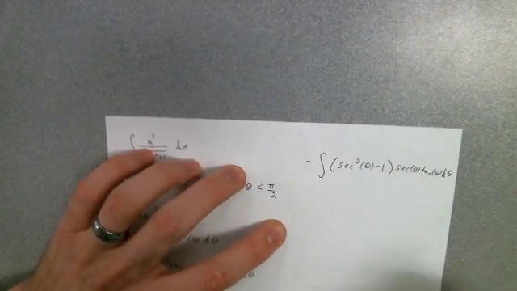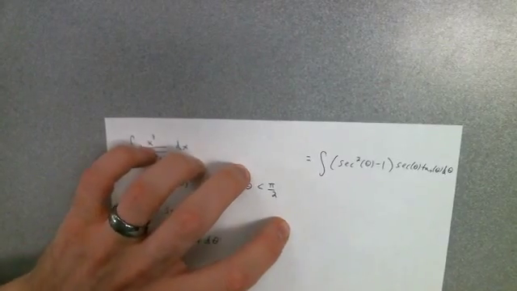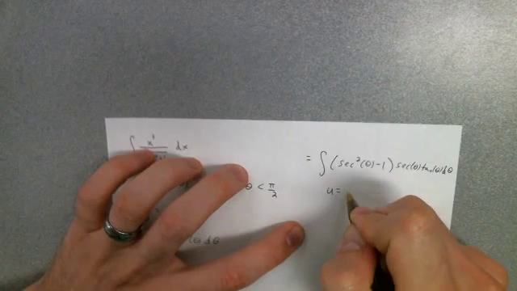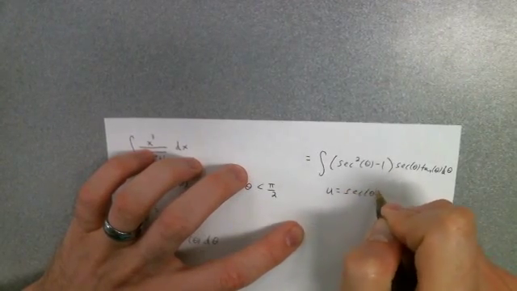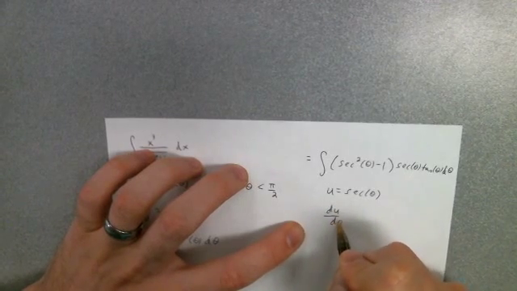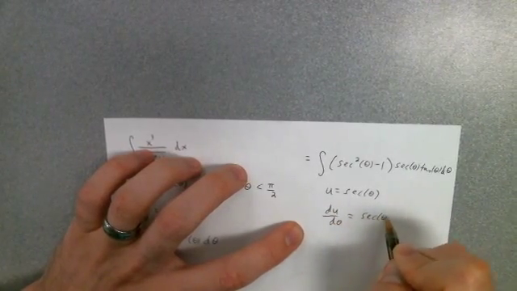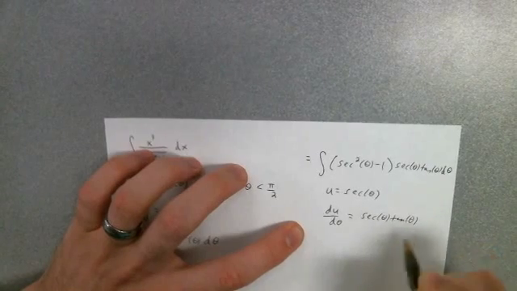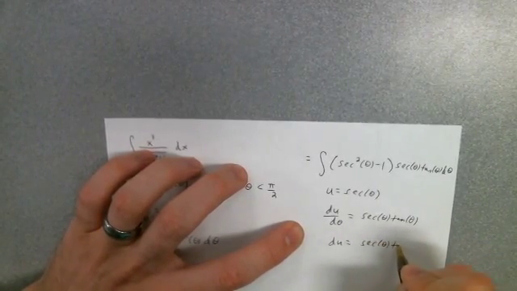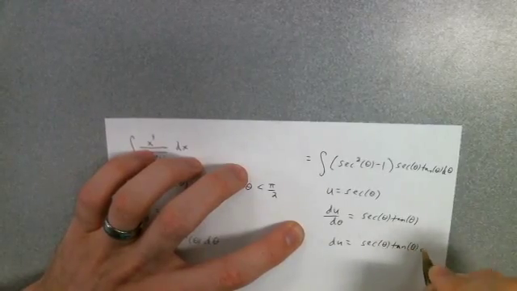Yay! All right, so now I can do a u substitution. I can let u equal the secant of theta. So du d theta is secant theta tangent theta. So du is secant theta tangent theta d theta.